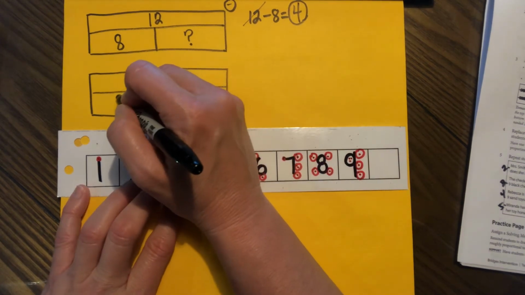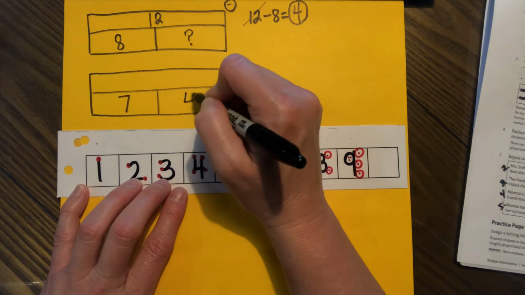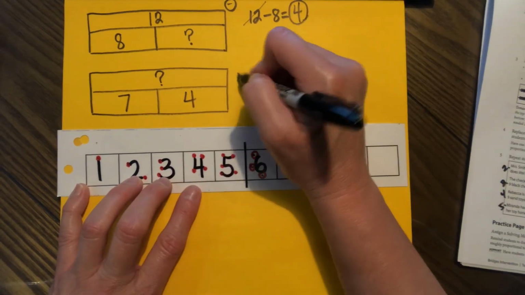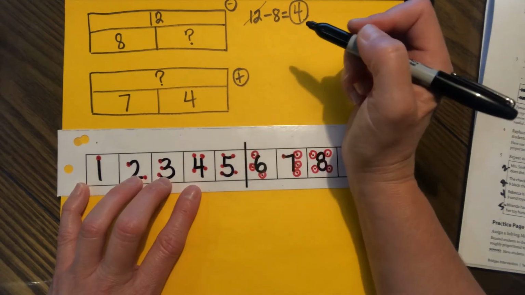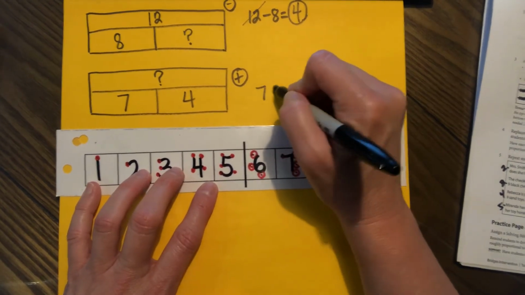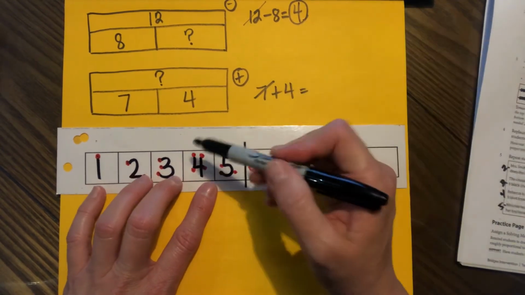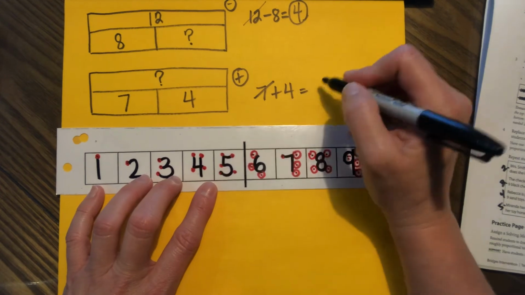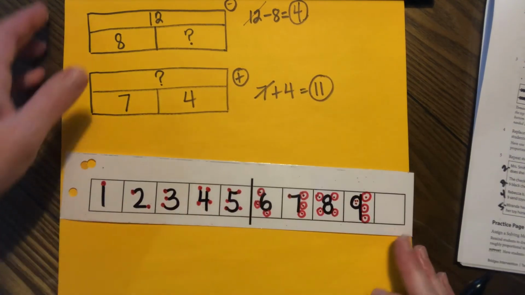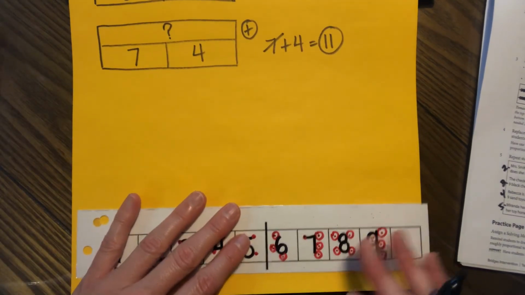So I know that the 7 basketballs are part because there's also soccer balls, which are part. And we want to know how many in all, which means we are adding. The only time I add is when I'm looking for the whole. So 7, add 4. So 7, 8, 9, 10, 11. There are 11 balls in the gym. All right, moving on.